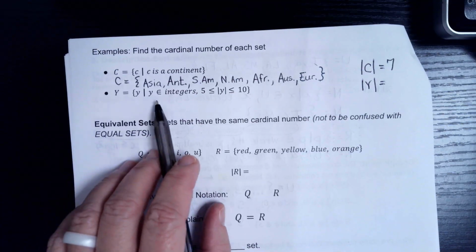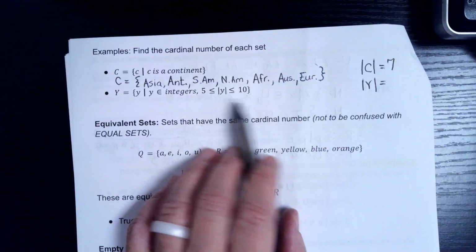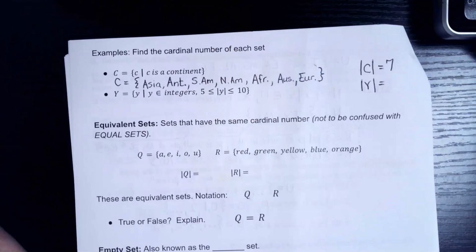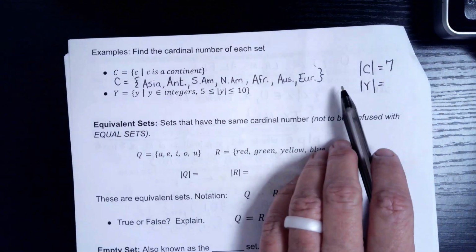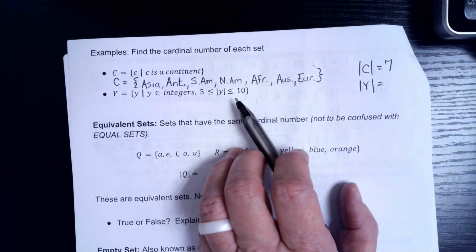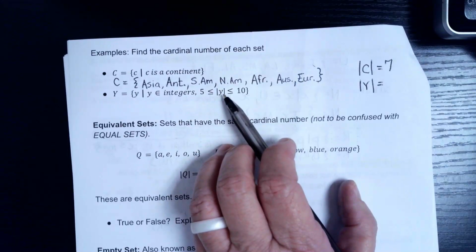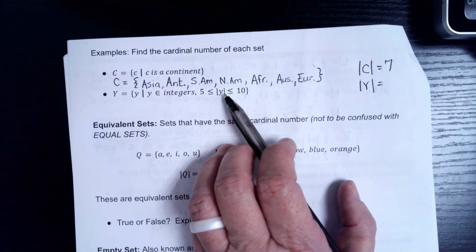They're lowercase. I was thinking more in terms of the numbers that could be Y. Is it any integer between 5 and 10? What's going on right here? The absolute value of Y. So this time, those are absolute value symbols, not cardinal number symbols.